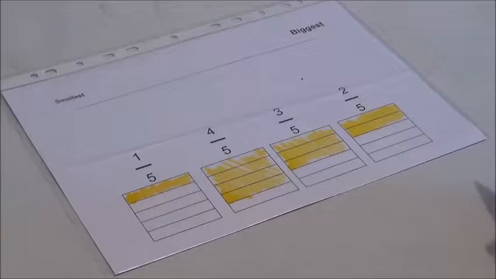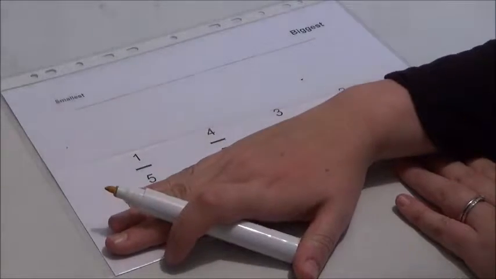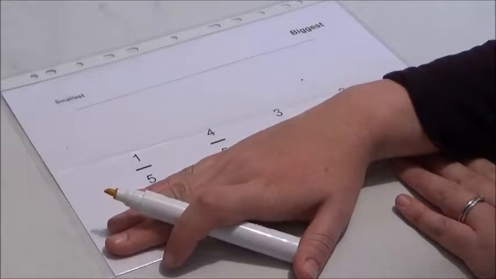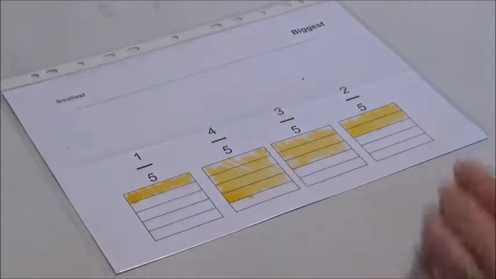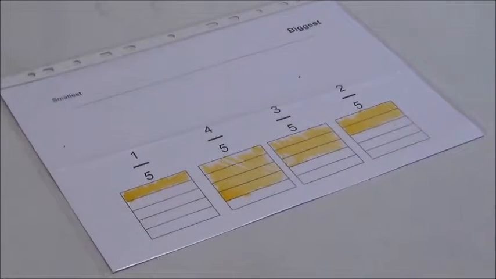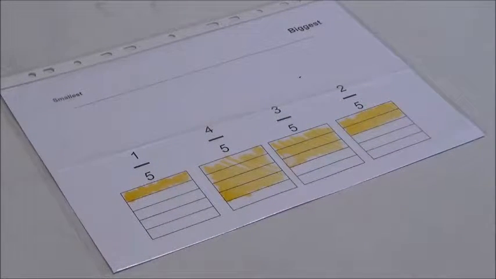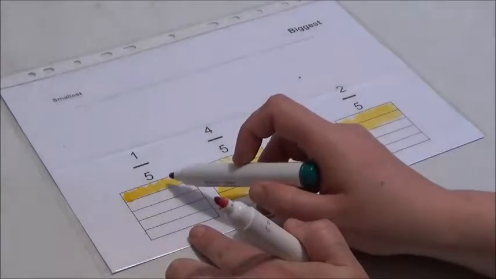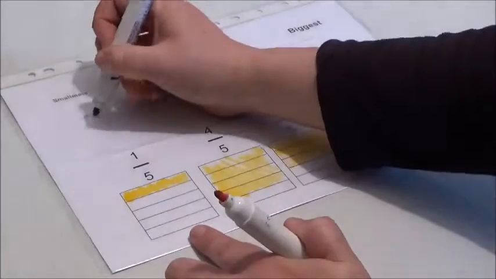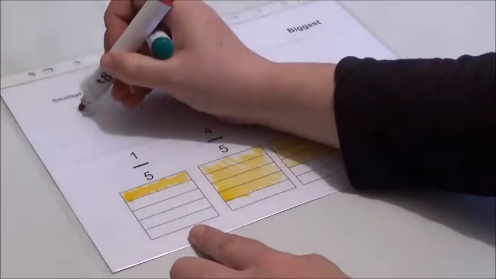But if we just used our understanding, we know that 1/5 is going to be smaller because there's only one part, and 4/5 is going to be bigger because we're so close to one whole. But we'll rely on our visual representation and put them in order from the smallest to the largest. So smallest is going to be 1/5, so we've only got one small piece. So here's my line, and there is 1/5.